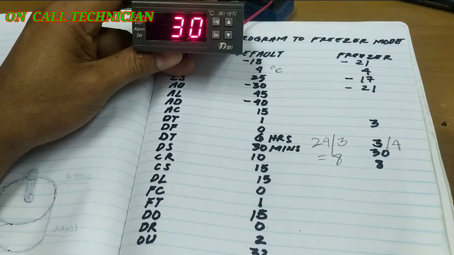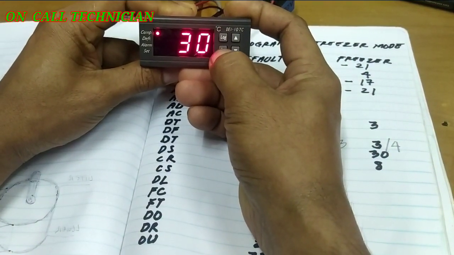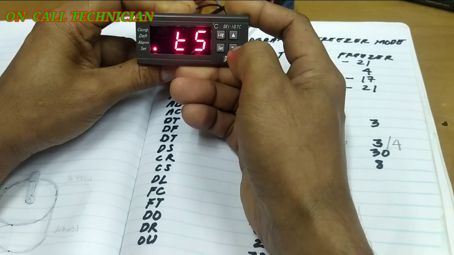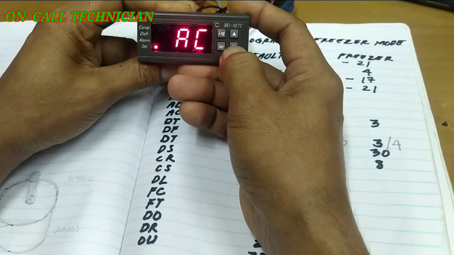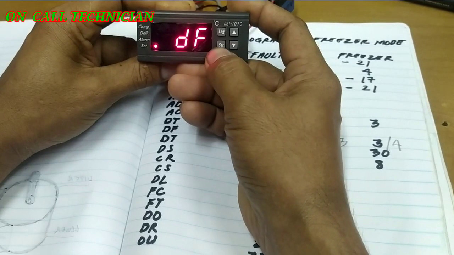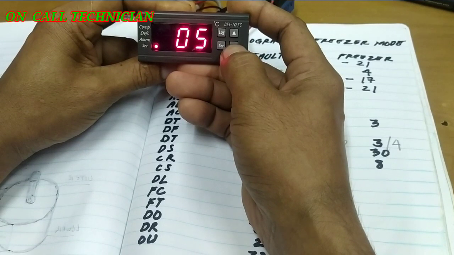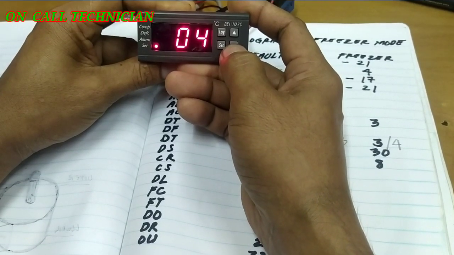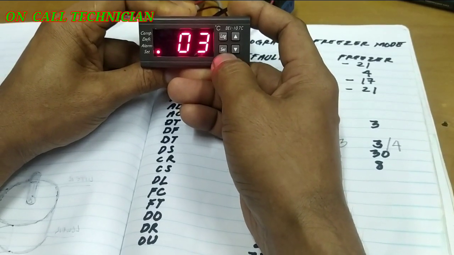So let's go into that and change it. Okay, arrow down, DF, set again, and change it to, okay, 4 is ideal. Let's put it to 3, so it will defrost every 8 hours.